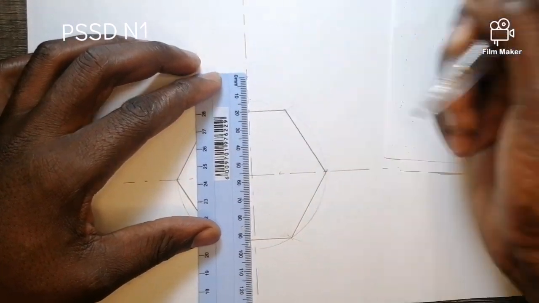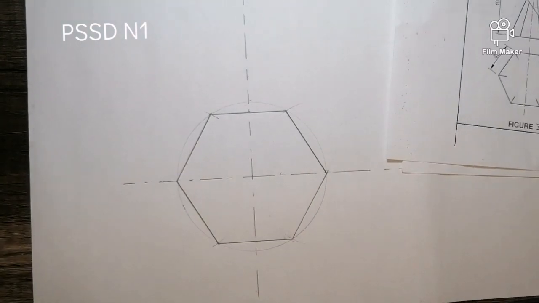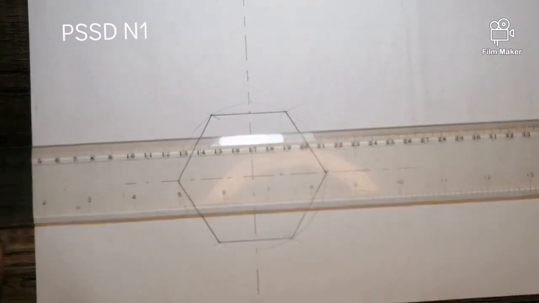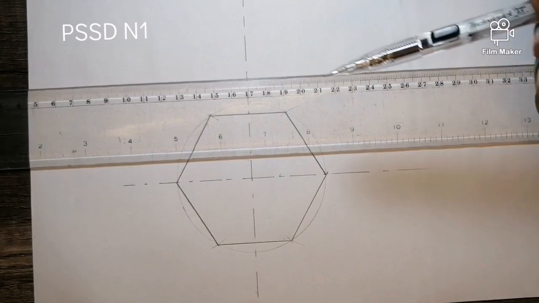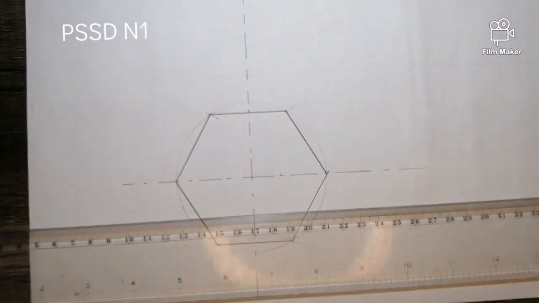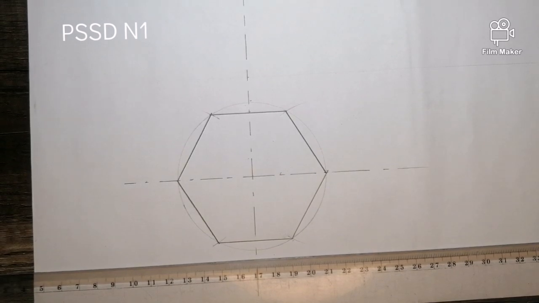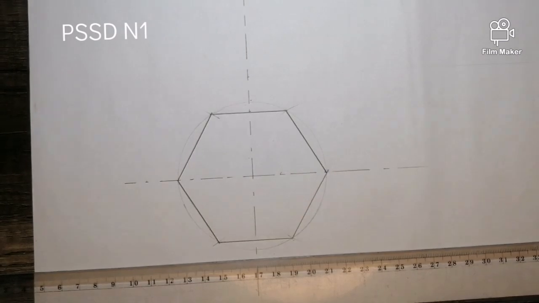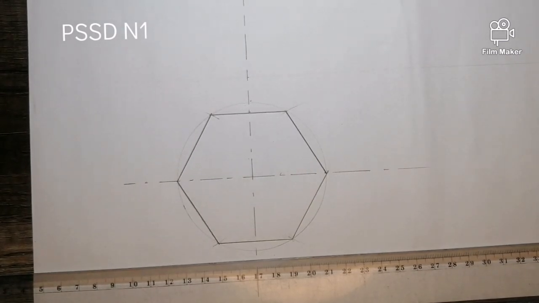20mm, then I come and mark it there. Then after I've marked where my 20mm ends, what is happening? You draw a faint line first. Faint line. Remember a faint line? I don't know whether you guys will be able to see my faint lines, but I'm trying my best.